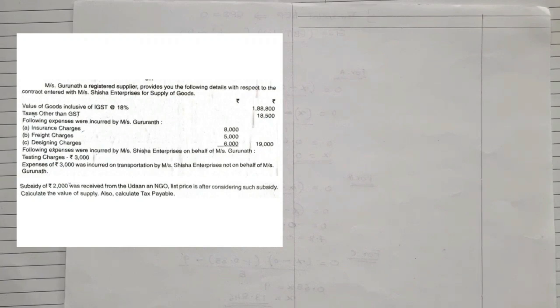Calculate the value of supply, also calculate the tax payable. Now this is all what has been mentioned in that particular question. Now let us see how to solve this. Again, a very simple way. Just you have to keep in mind our format that we had discussed earlier.